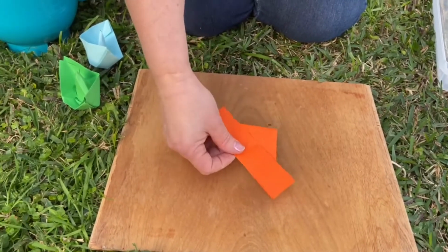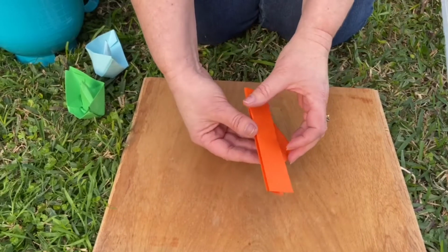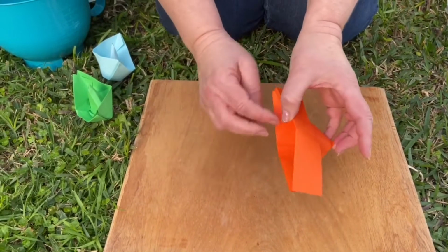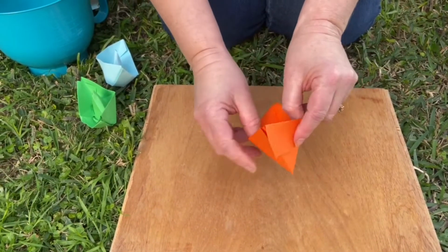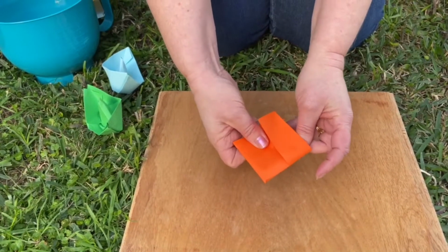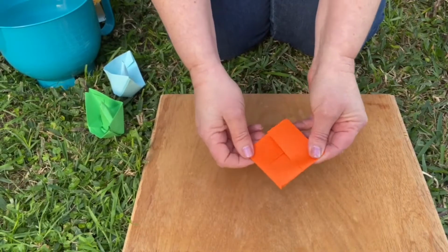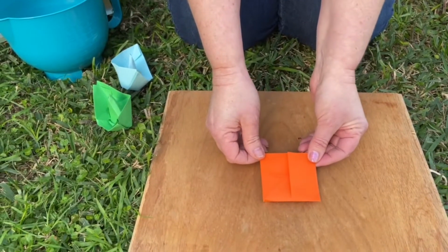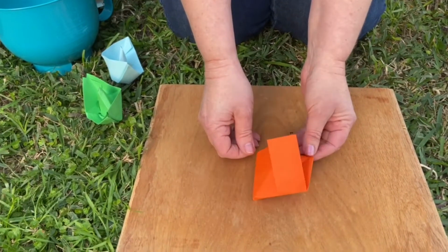Now this is a bit of a tricky step now. We're going to open it up, just like it is a hat, but then we're going to fold it across this way so it turns into a different shape. Can you see what shape it is now? That's right, it is a square shape.